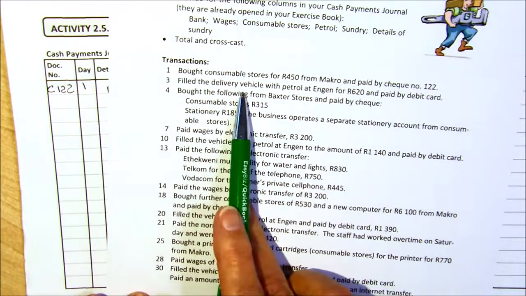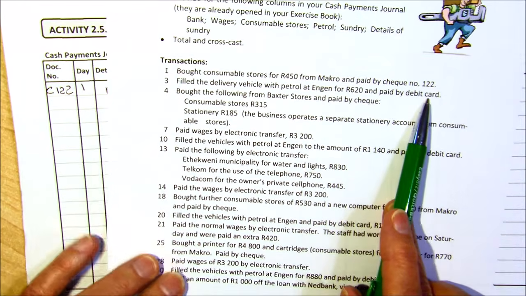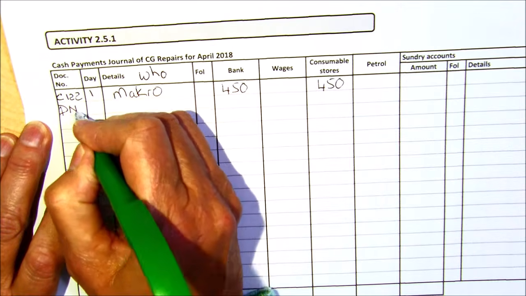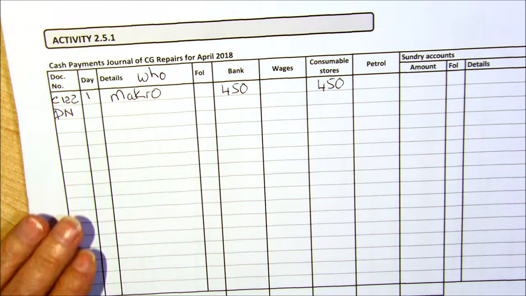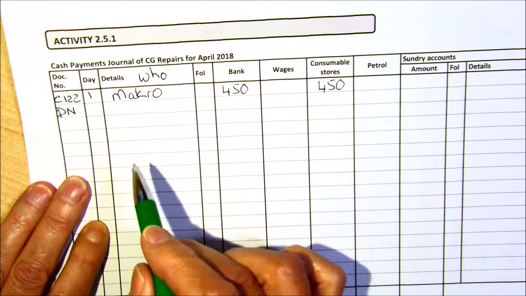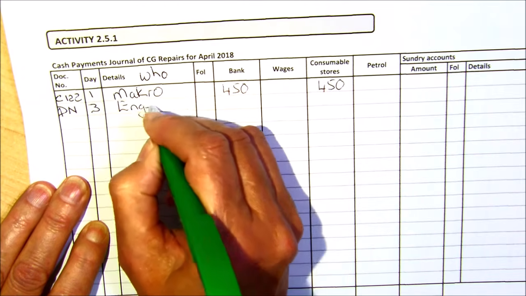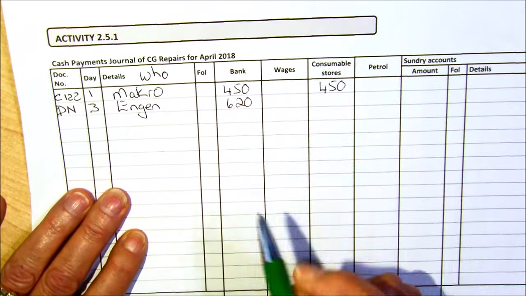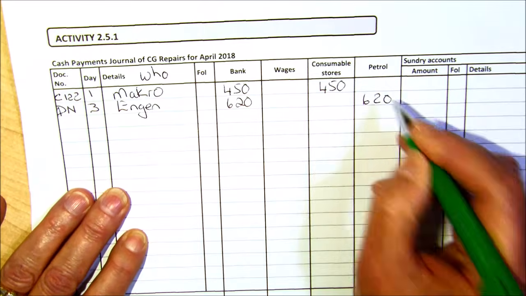On the third, we filled the delivery vehicle with petrol at Engine for 620, and we paid with a debit card. Now, a debit card takes money out of your account. It's just using an internet system, but still the money is coming out of your bank account. So it's just using a debit card. No longer will it be a check. So the date is the 3rd. You're paying Engine 620, and with the debit card, the money will come out of your actual bank account and into the petrol column, because that's what you're paying.